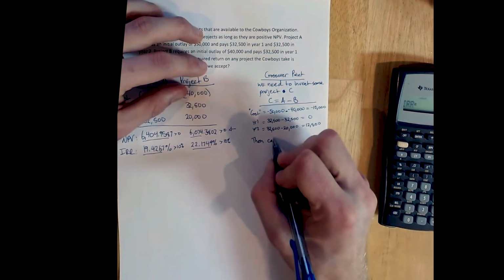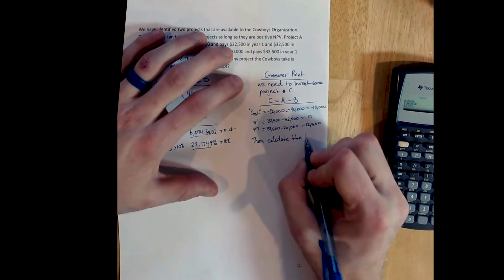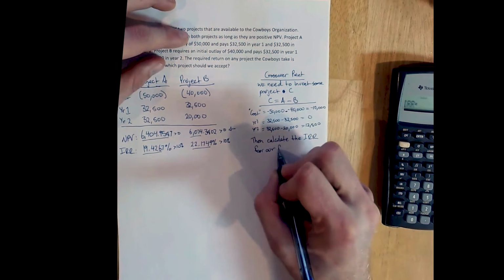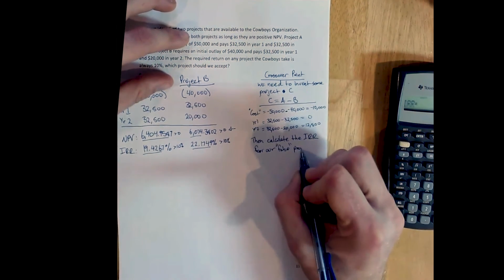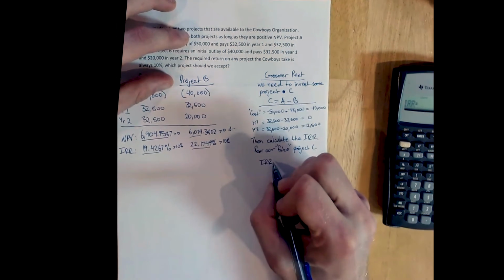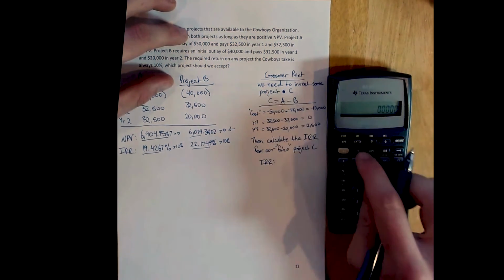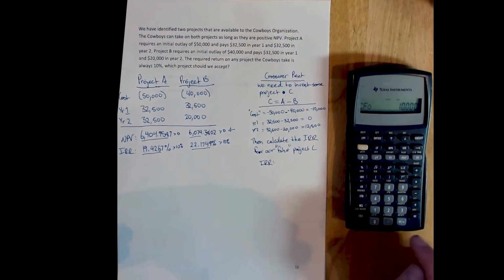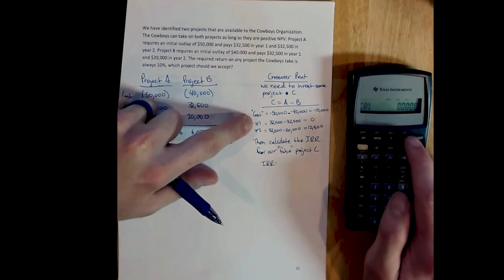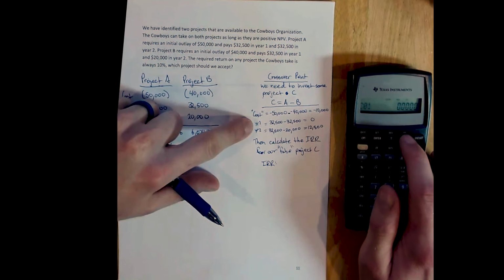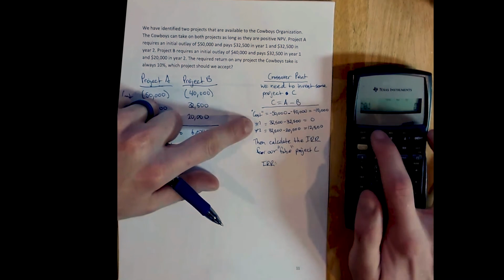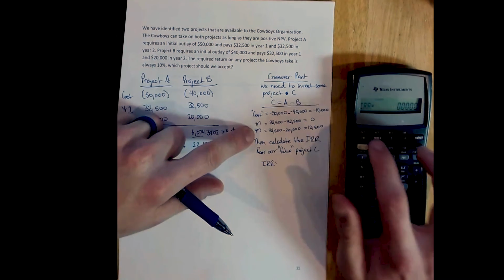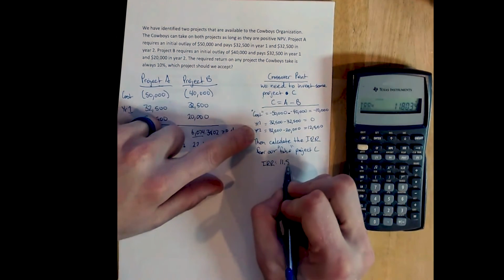Then we calculate the internal rate of return for our fake project C. Like this. Go back into our cash flow environment, clear out, and then enter these fake cash flows for project C. Initial cost of 10,000, which is a negative. 0 for our first year's cash flow. And 12,500 for our second year's cash flow. Then IRR and compute. And we get 11.8034%.